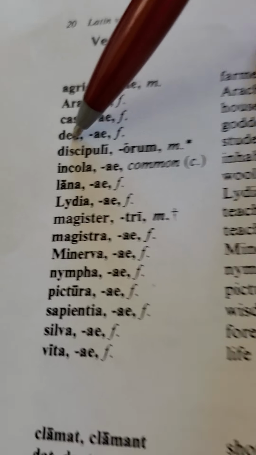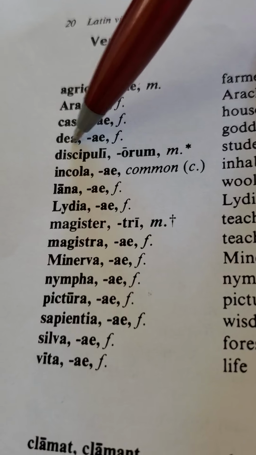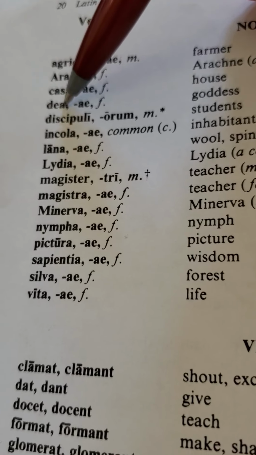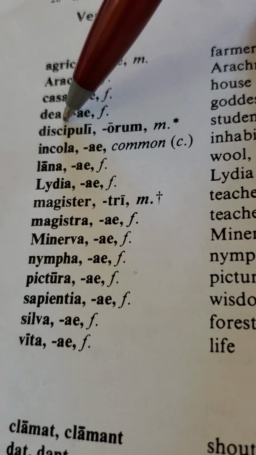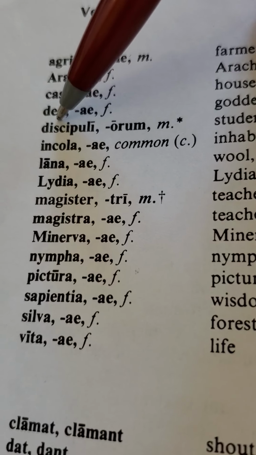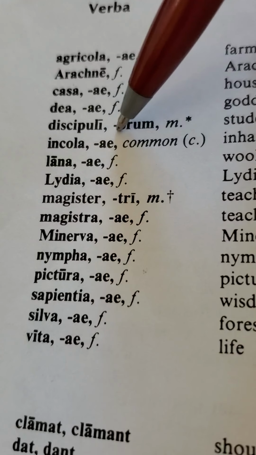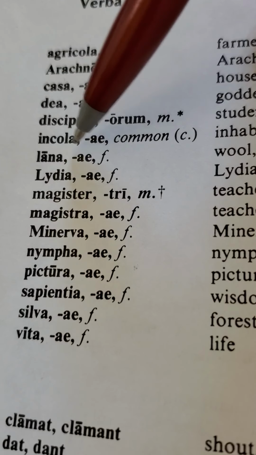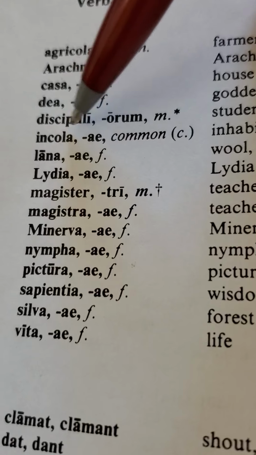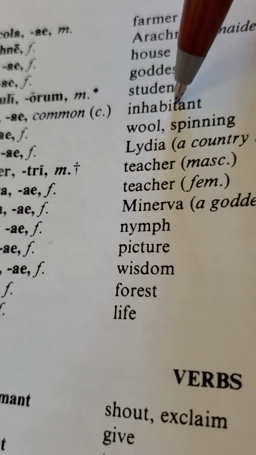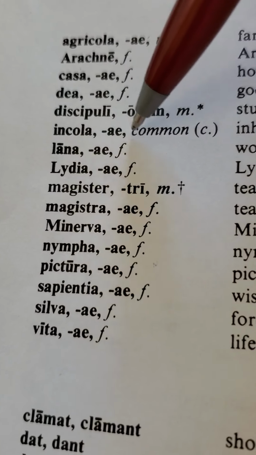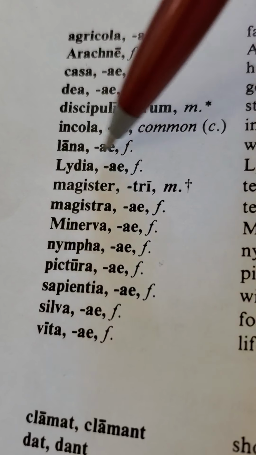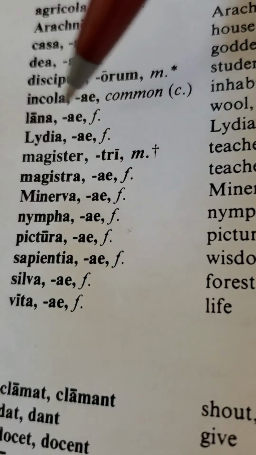Discipuli, that's the plural form. I don't know why the book gives just the plural form right now, but that is the name for students. It's where the word disciples comes from. So the disciples of Christ were the students of Christ. Incola, that's an inhabitant. That's the noun inhabitant. Incola, incolae. Lana, lanae. Lana is the word for wool or spinning.